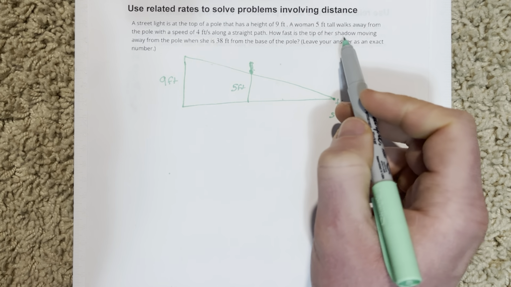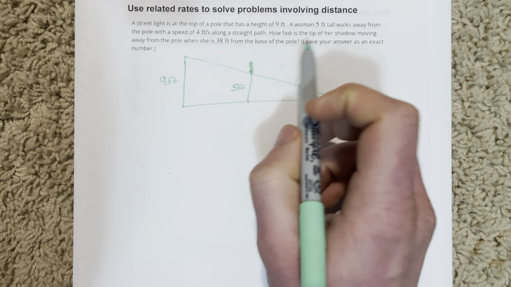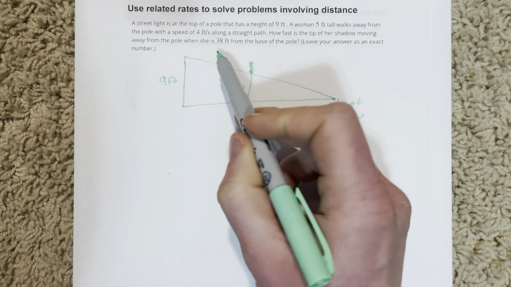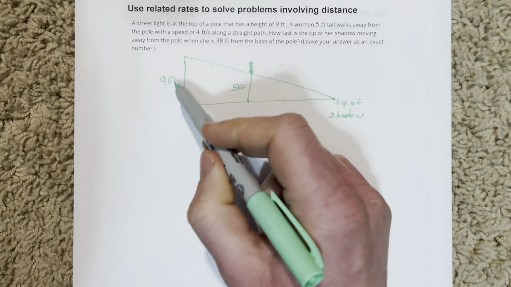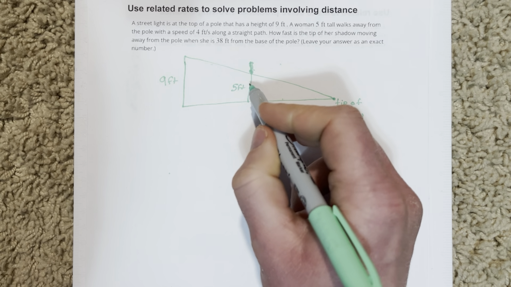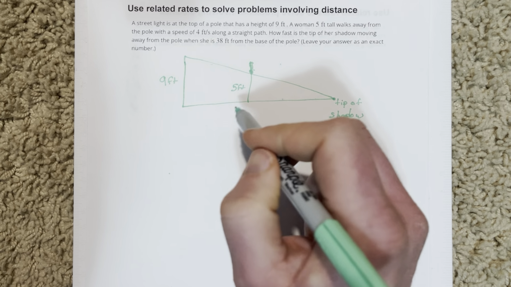Now, how fast is the tip of her shadow moving away from the pole when she is 38 feet from the base of the pole? Well, first of all, that's not a constant value. The only constant values we have here are this 9 feet and her 5 feet height. So I don't want to throw 38 feet in here right away.